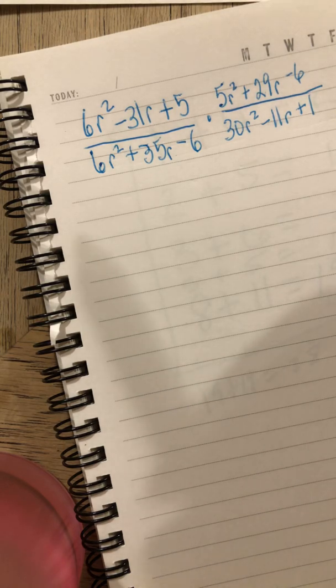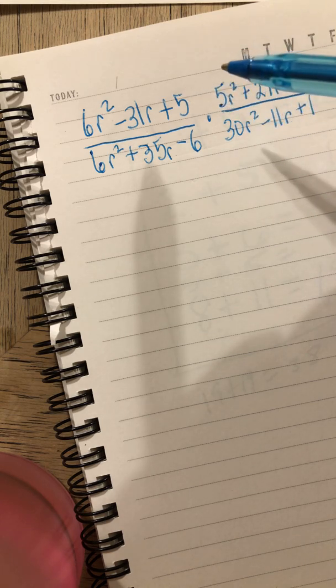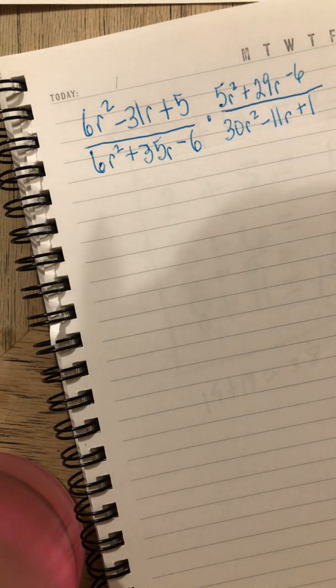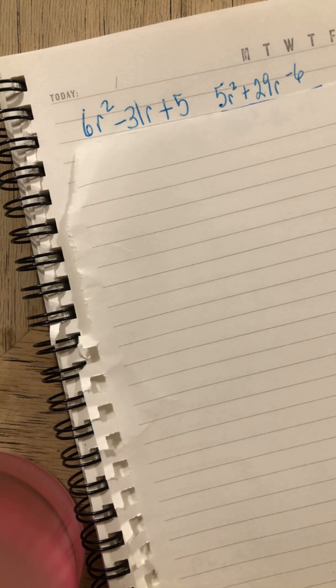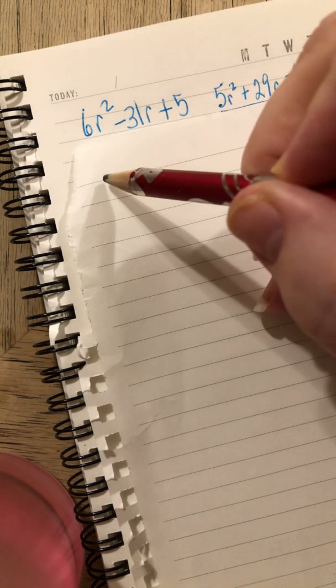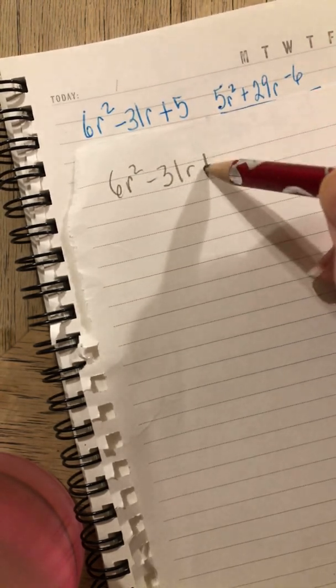Alright, so we're going to multiply these rational expressions, and in order to do that, the first thing we need to do is factor each level. So we'll do that here on some scrap paper. We're going to do the top one. It is 6r squared minus 31r plus 5.